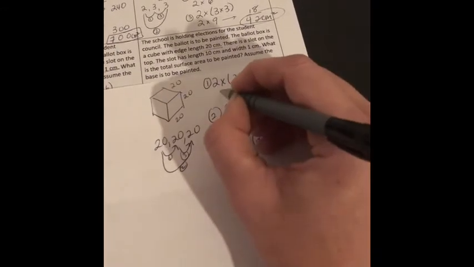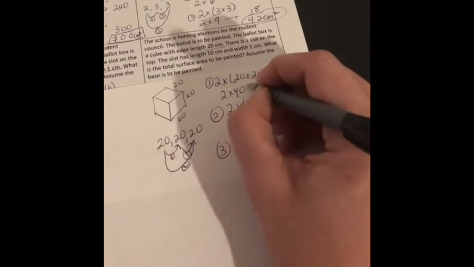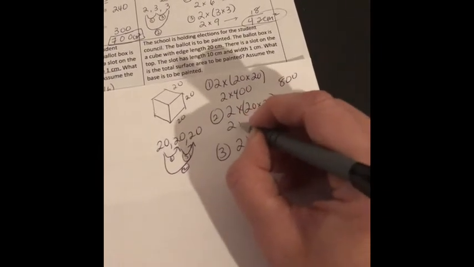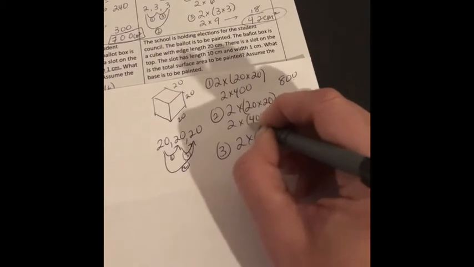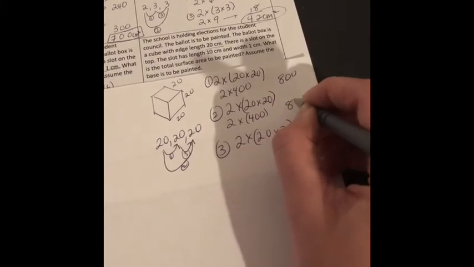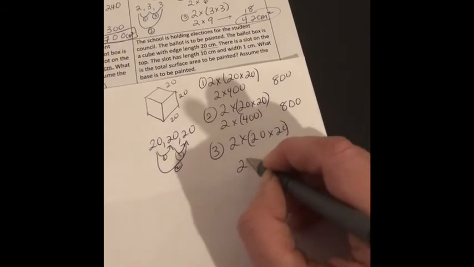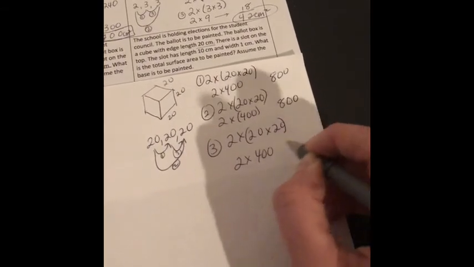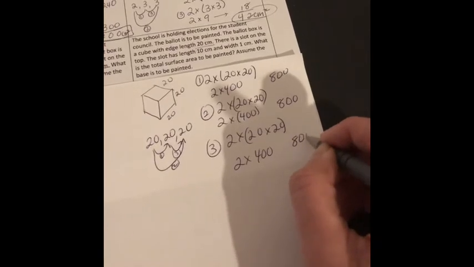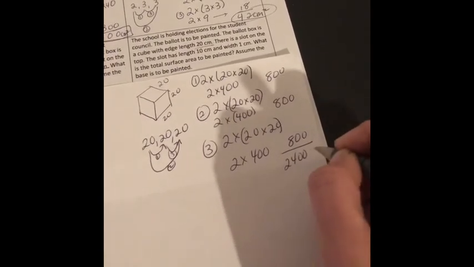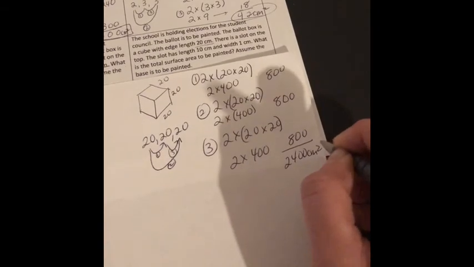So 20 times 20 would be 400. So 2 times 400 is 800, for each of the three. So we add all that up, we get 2,400 centimeters squared.